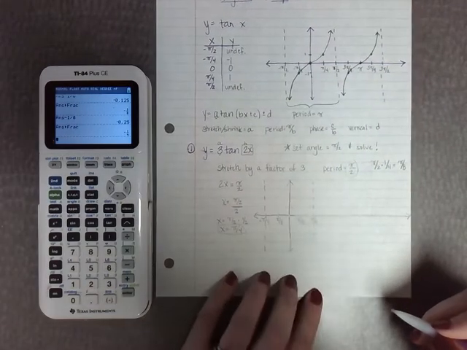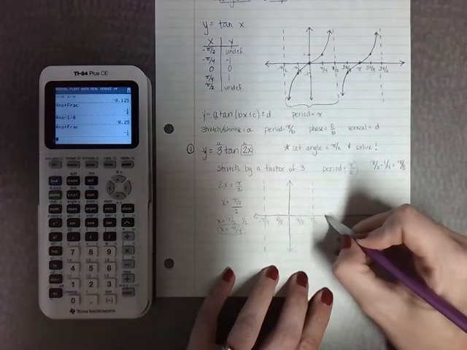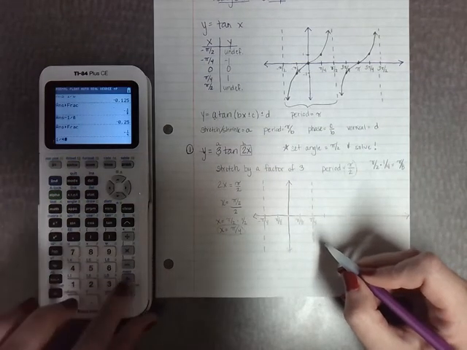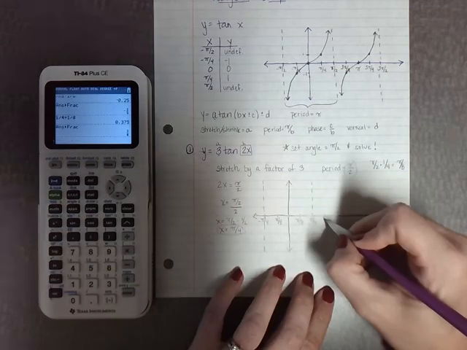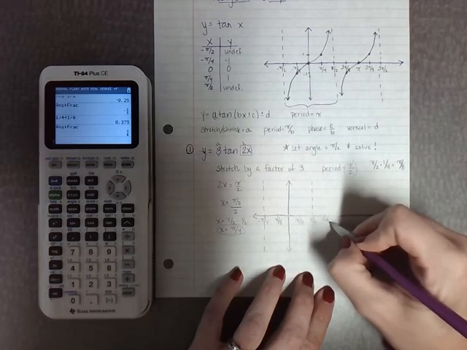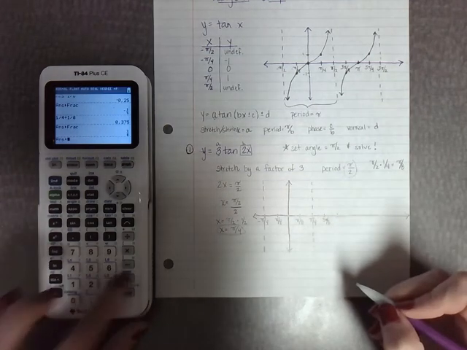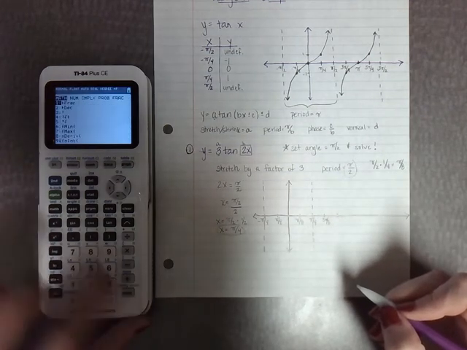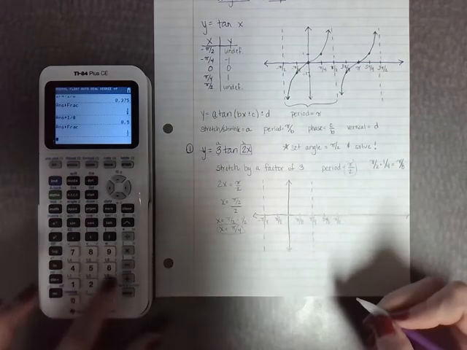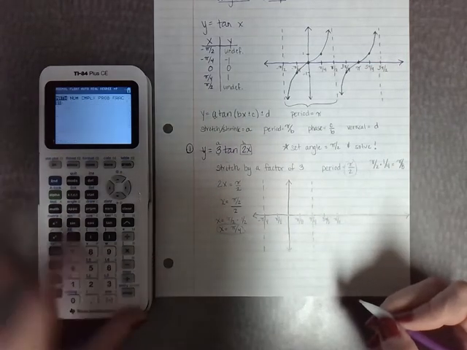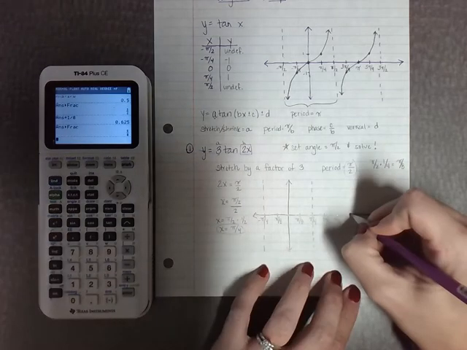All right, now let's go forward. We were at 1/4. We're adding 1/8 to that. Puts us at 3π/8. Add another 1/8 to that. You're at π/2. Add another 1/8. You're at 5π/8.